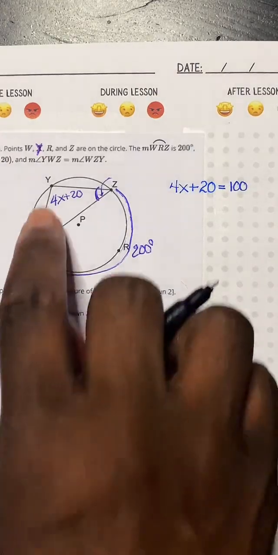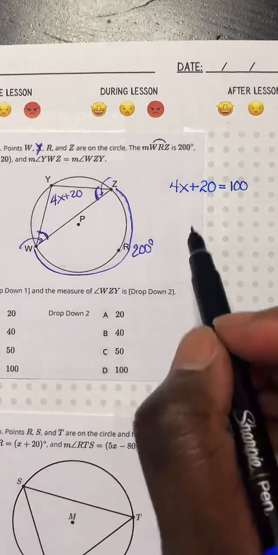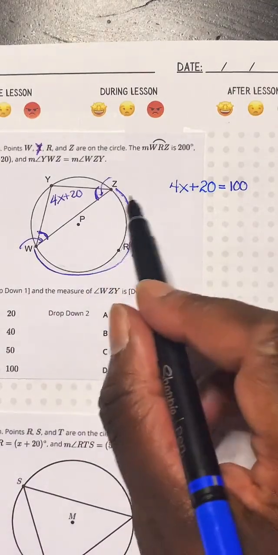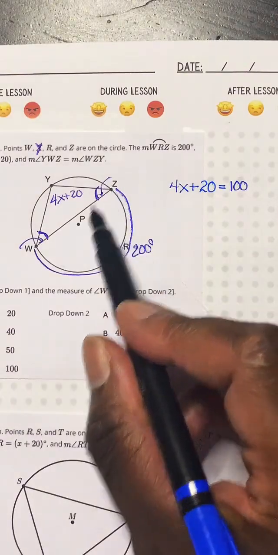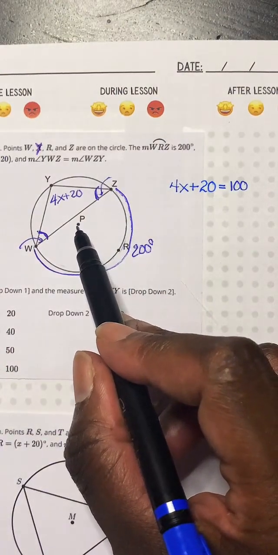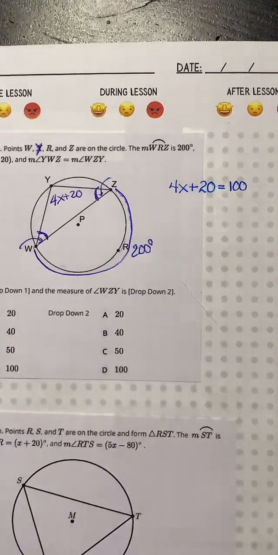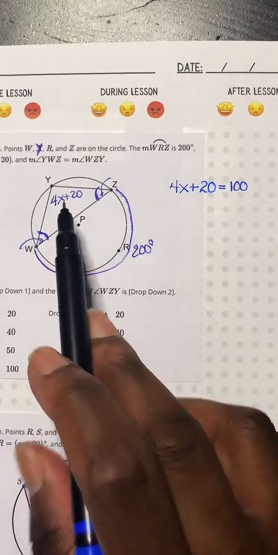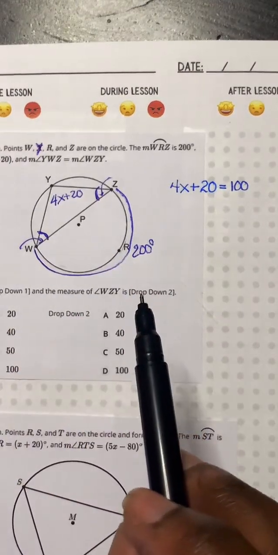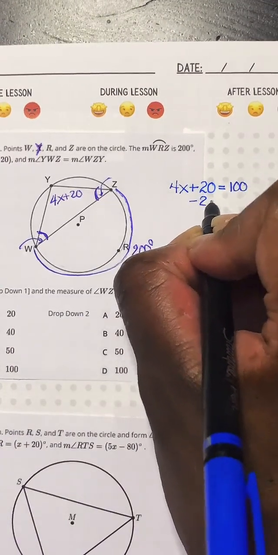So we can find the measure of angles if you want to. I know it looks like, oh, well, that's 180 degrees. No, because from W to Z, it's not going through the center of the circle. In order for it to be 180, it would have to go straight through the center of the circle. So it's not half of the circle. That's the definition of an inscribed angle. So from here, we're going to subtract 20.